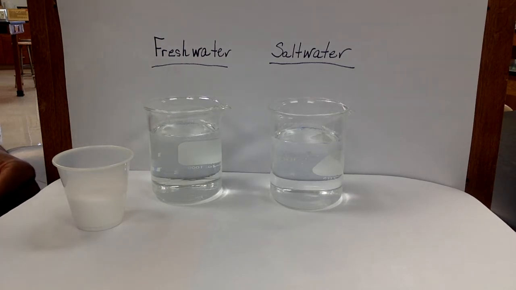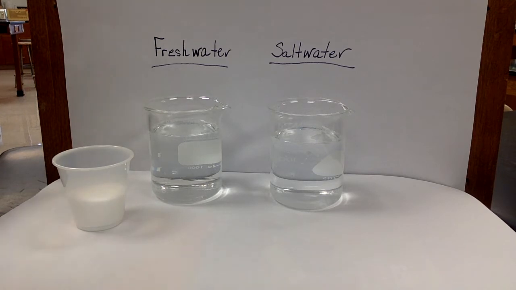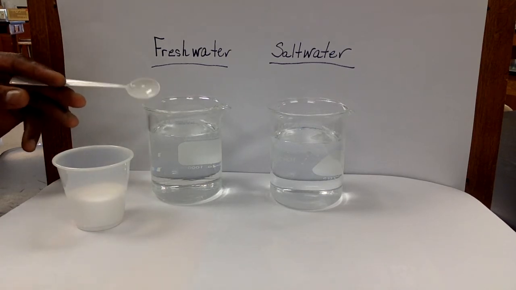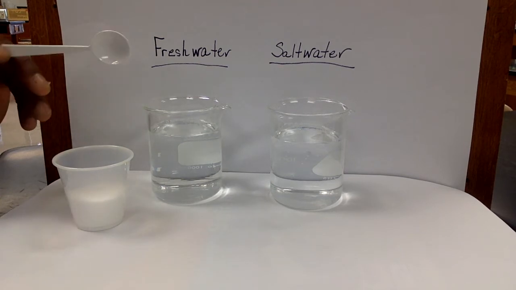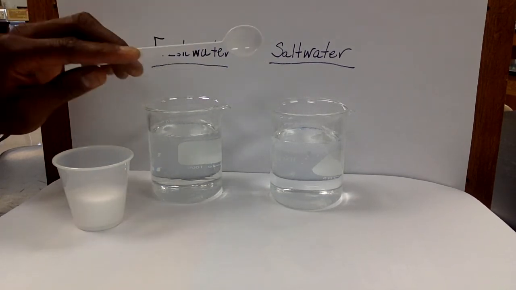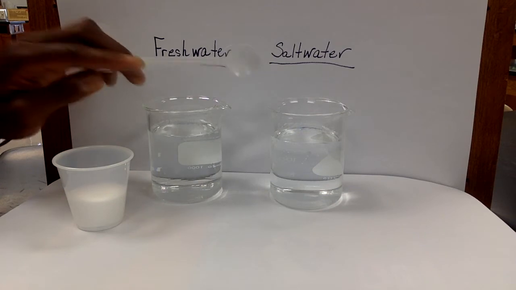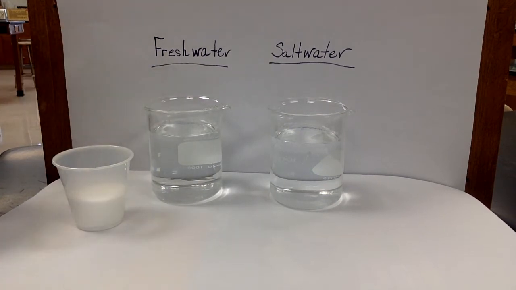This demonstration is for any student who missed the lab or for any student who needs to see the lab again in some way to help them understand it better. We have two beakers. One has fresh water in it. It's about 200 milliliters of fresh water. The other has fresh water also, but I'm going to be adding a certain amount of salt, and we're going to make it salt water.